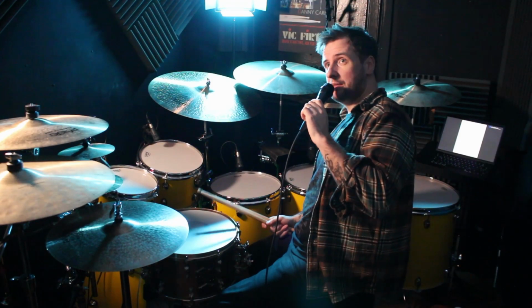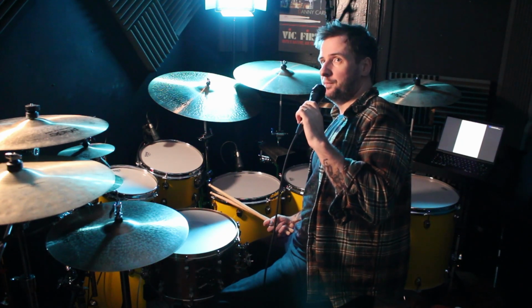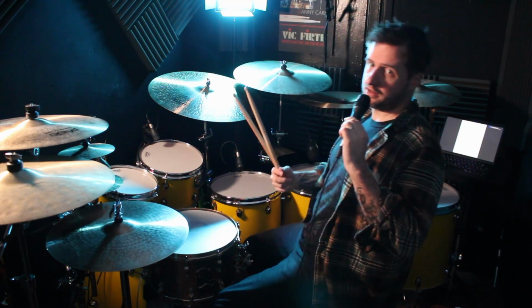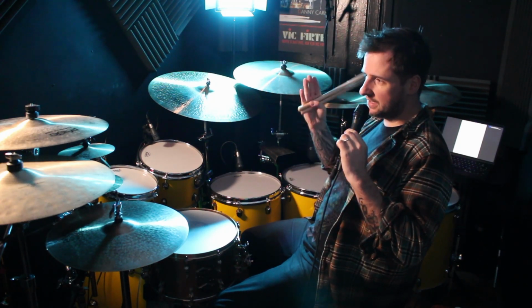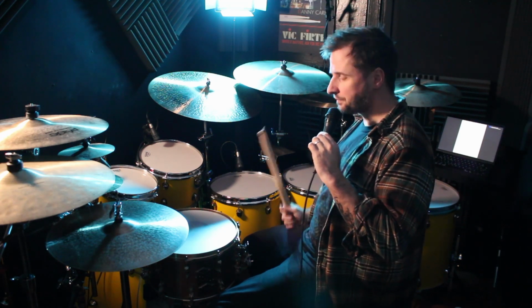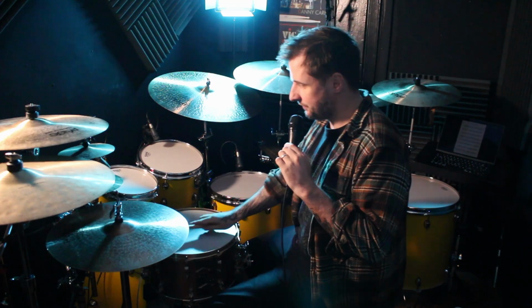So that was a little accident, but that was essentially displacement because I put the kick on the 1. Happy accidents. But as you can see there, keeping that same hand pattern and moving the accents about is a really great way of constructing these different types of feels.